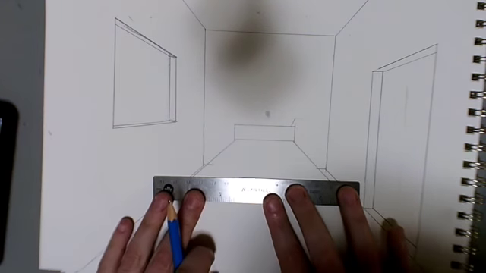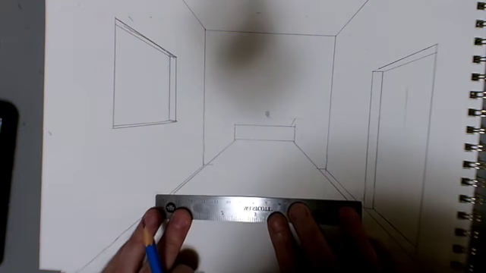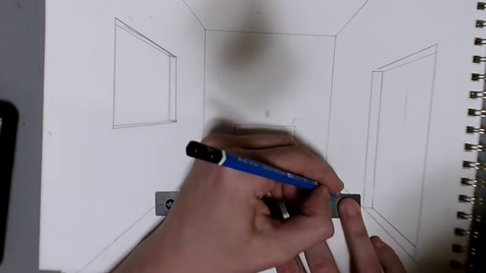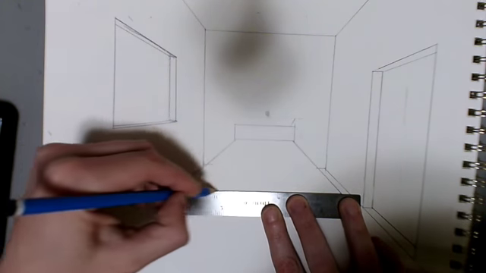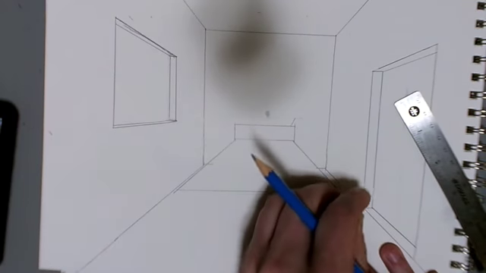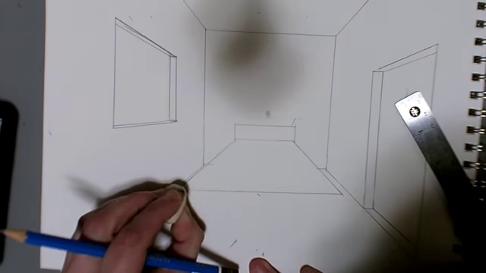You can move it back a little bit and do your horizontal here if you feel like the bed came out too far. That's totally up to you. So I'm going to do it right here. All right. And then if you have any extra lines poking out there, you can just erase those.